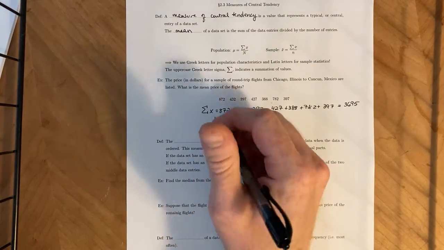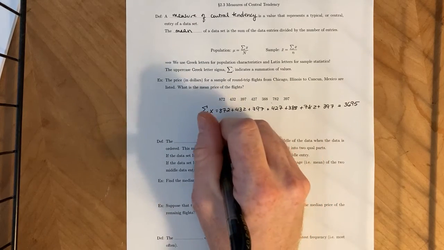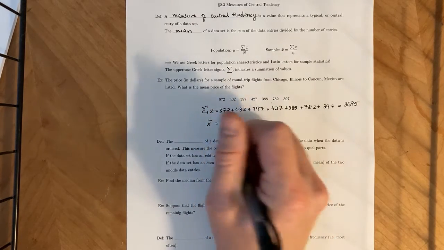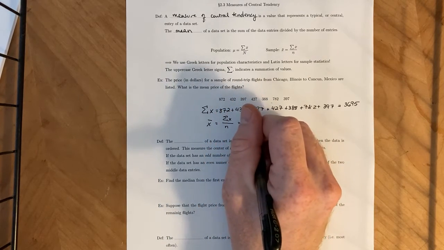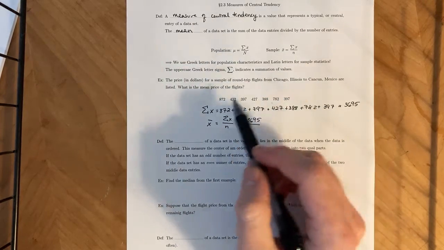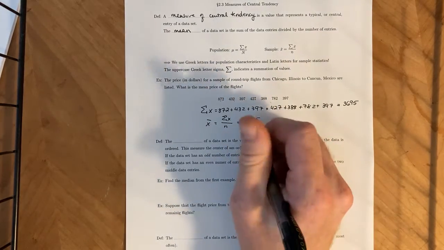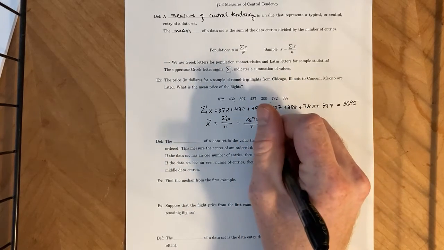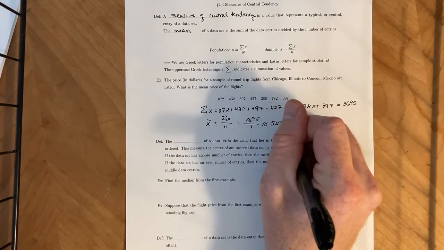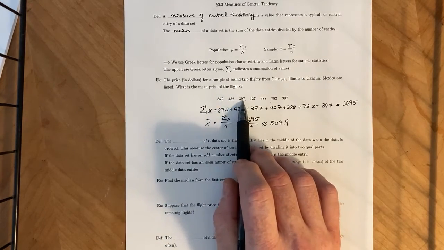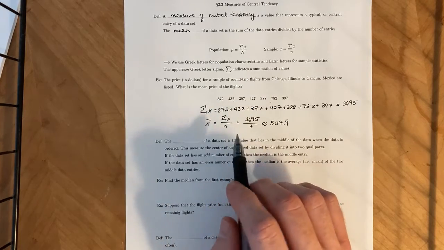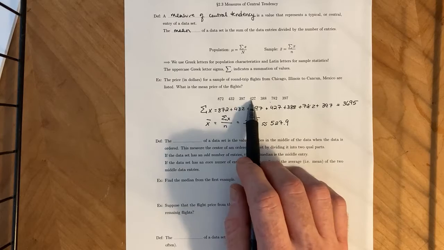And so since we're taking a sample, we use x bar. It's going to be the sum of our data values over the sample size, n. So we end up getting 3695 divided by, and we have 1, 2, 3, 4, 5, 6, 7 in our sample. So this roughly gives us 527.9. So the mean ticket price for flights is going to be 527.9. So some people are paying less than the mean, some people are paying way more than the mean, and some people are paying kind of close to the mean.